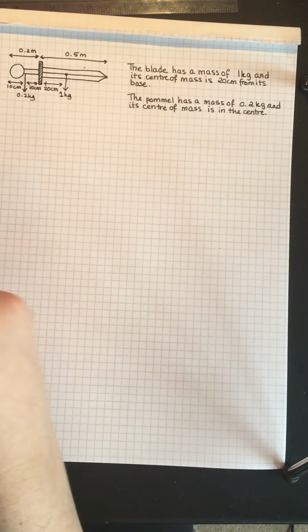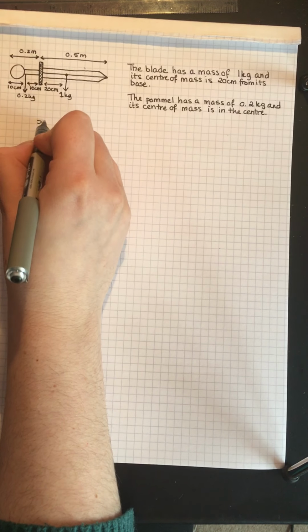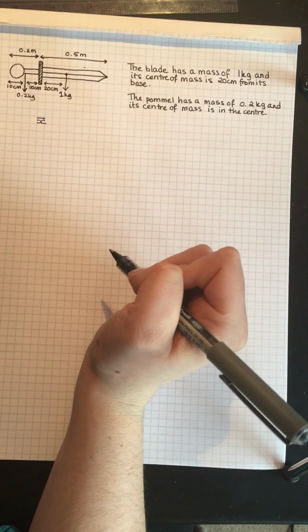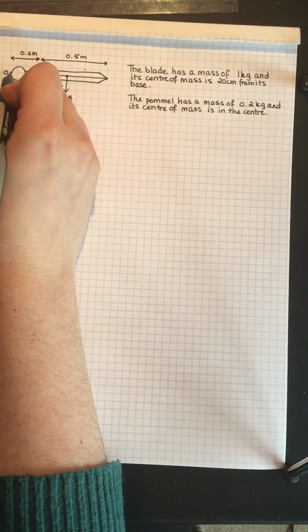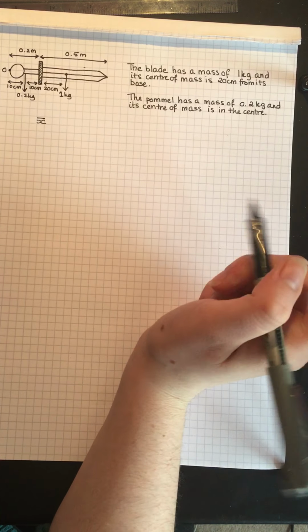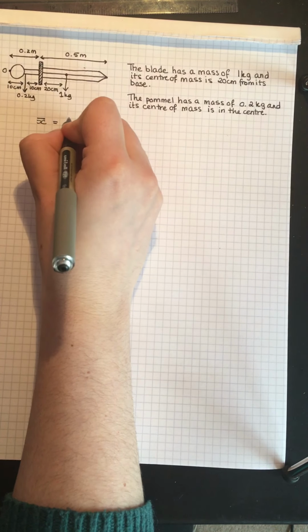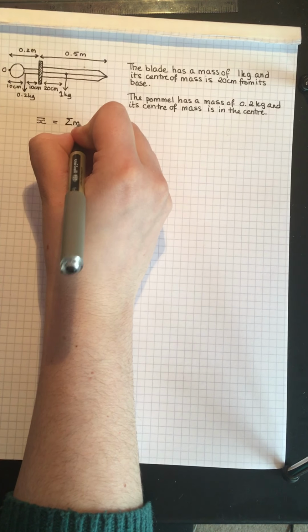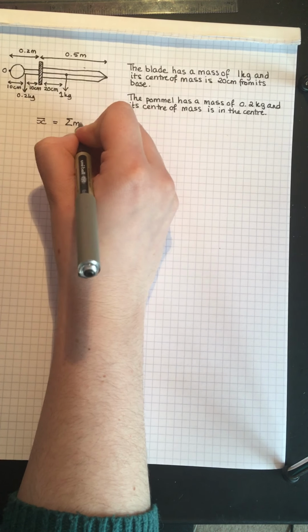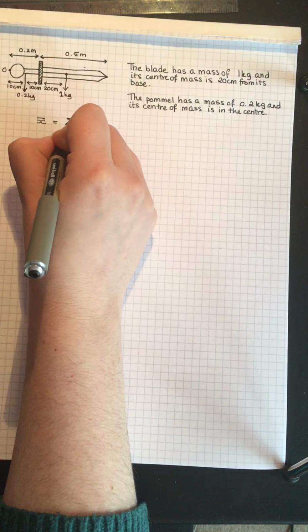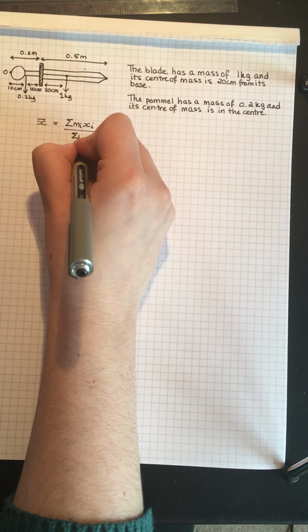Okay, so we're now going to go back to our formula, where we said that the distance of the centre of mass from the origin, so let's say the origin is here, the very end of the sword, the left side, is equal to the sum of the individual masses times their distances from the origin divided by the total mass.